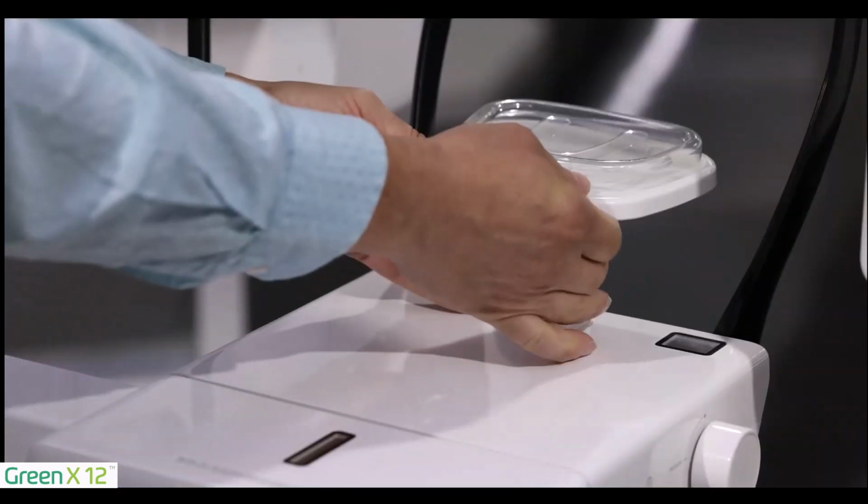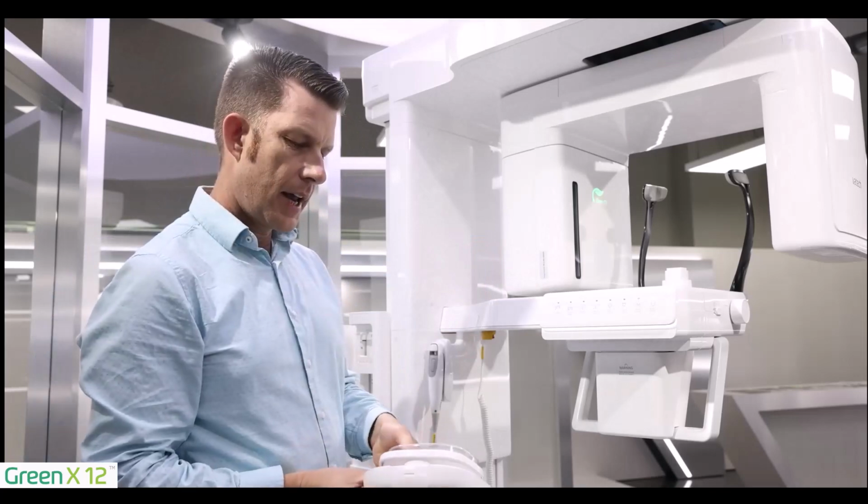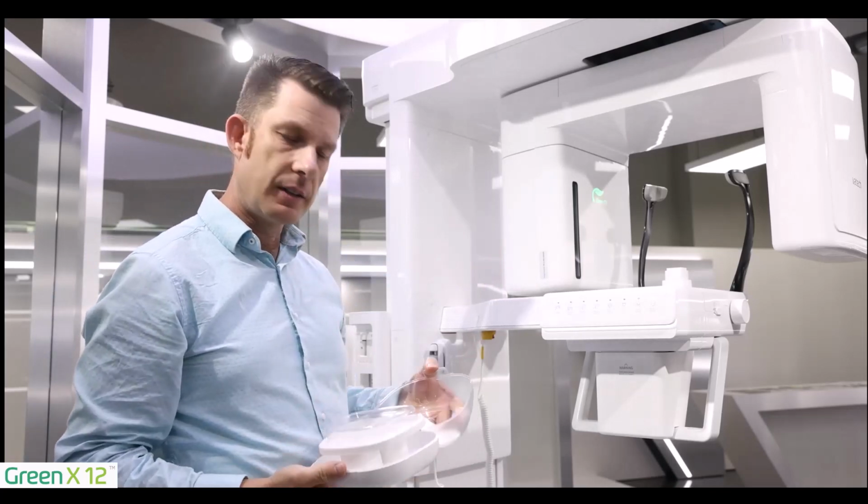So I'm going to go ahead and remove that. We'll put it back in its case here, and we're going to go ahead and place the chin rest back into the device.